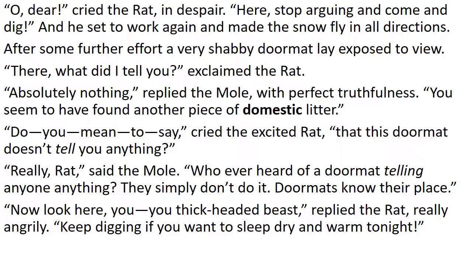"Do you mean to say," cried the excited rat, "that this doormat doesn't tell you anything?" "Really, Rat?" said the mole. "Who ever heard of a doormat telling anyone anything? They simply don't do it. Doormats know their place." "Now look here, you thick-headed beast," replied the rat, really angrily. "Keep digging if you want to sleep dry and warm tonight."